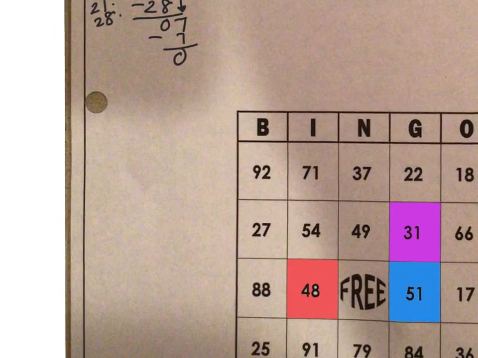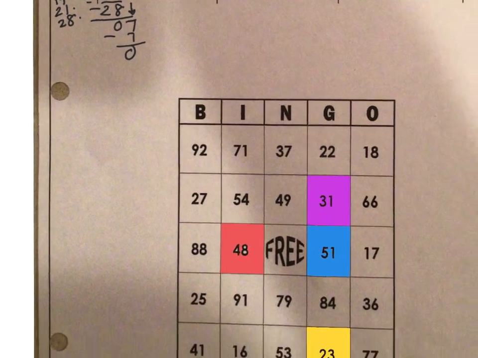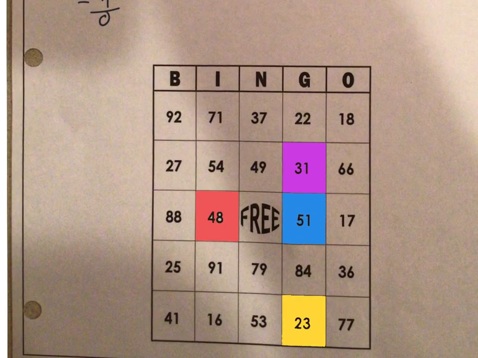So I'm going to go down to my chart. And I am going to find 41. Where is 41? There we go. No bingo yet. And we'll go back up.